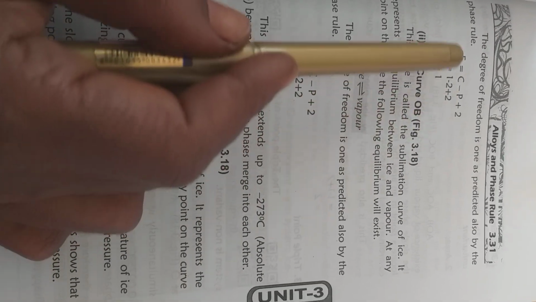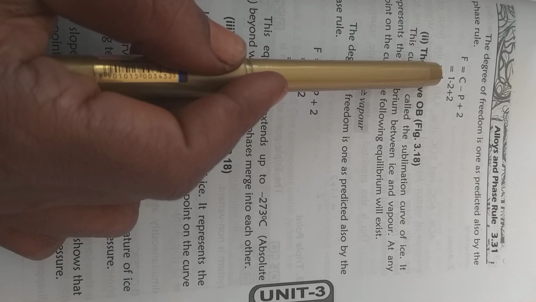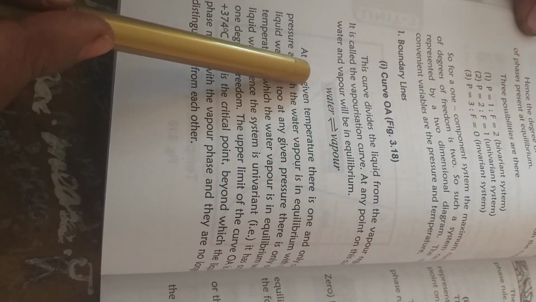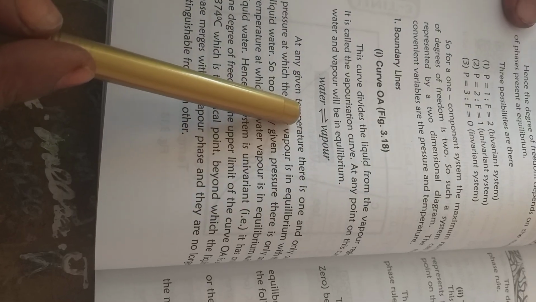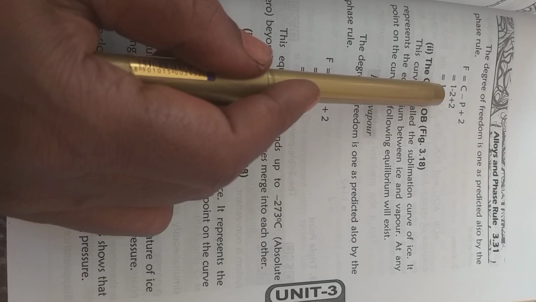Applying this in the formula, F is equal to C minus P plus 2, the value of components is 1, the value of phases is 2, and plus 2. So finally the answer is F equal to 1 degree of freedom, which means that to study such an equilibrium on the curve, it is necessary to fix one factor, and the other factor can be varied.